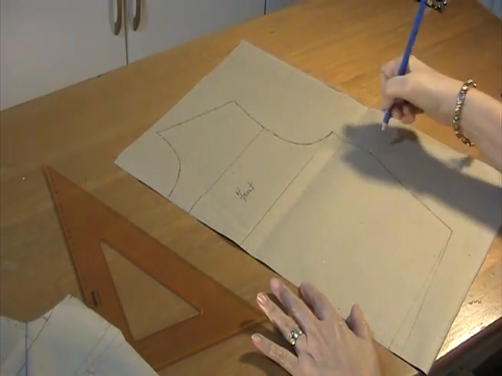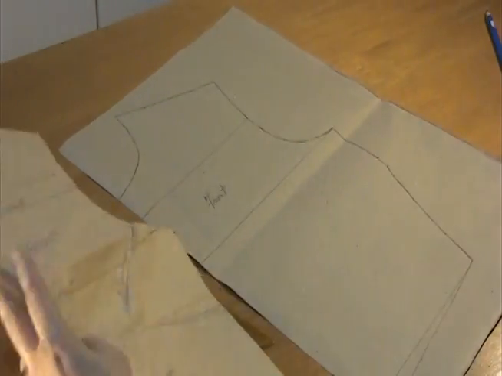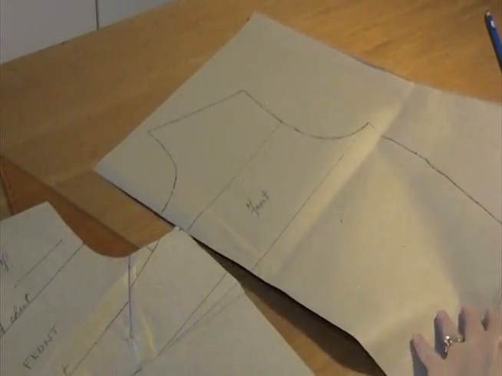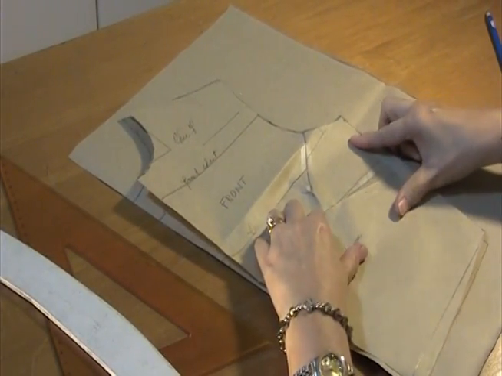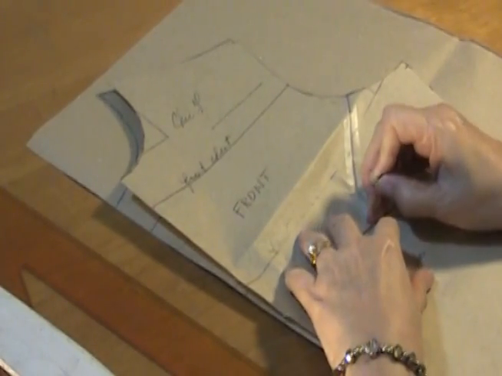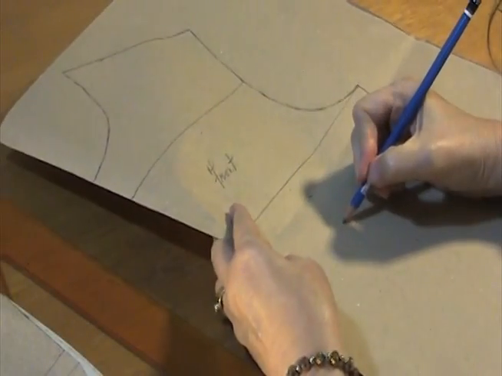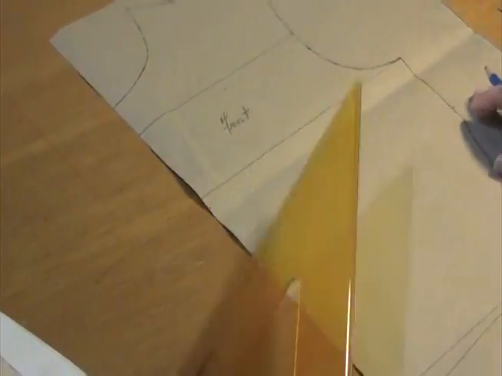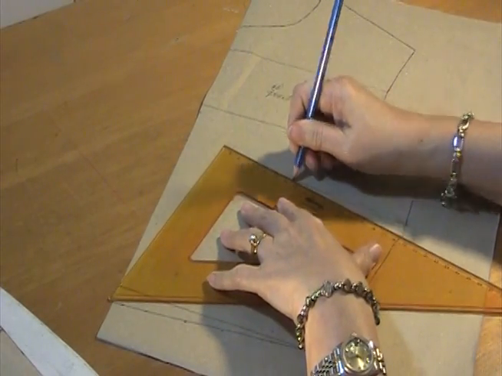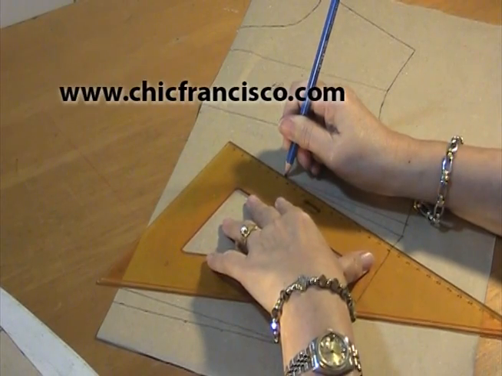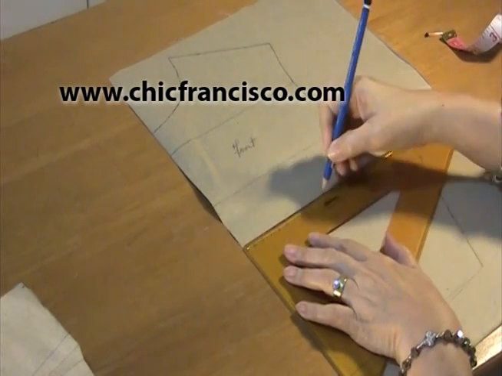Now we will be plotting the dart lines. To get the tip of the dart line point, I'll put this paper under just to protect my table. Place my sloper above the pattern paper, and with a pin, I will mark the end of our dart. Okay? So now, this is our dart point. Now, I can connect this dart point towards the tip of the bust point or our dart point this way. Okay? This point is the level of the tip of the bust.